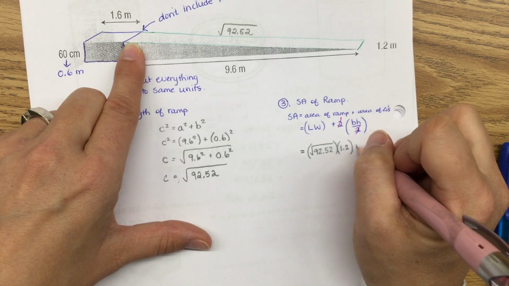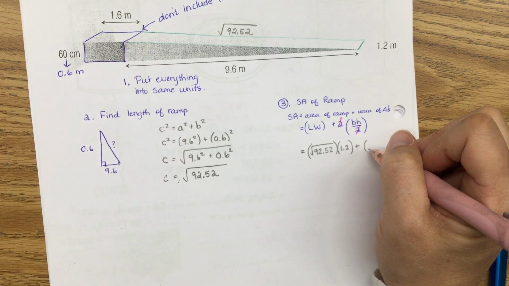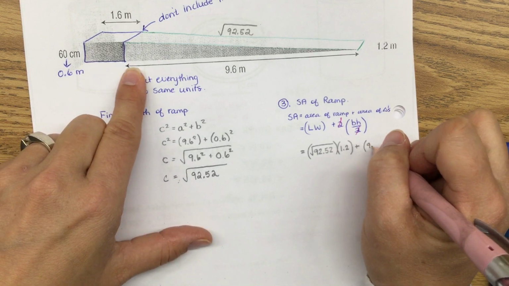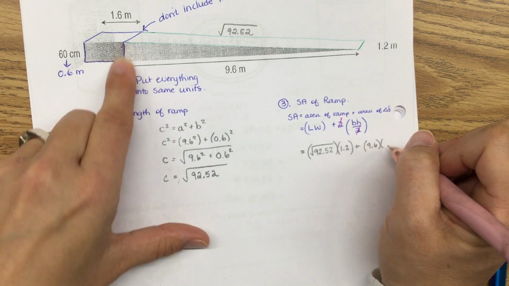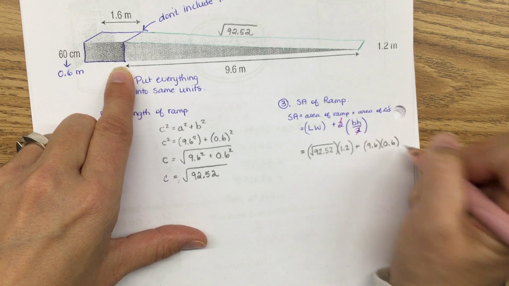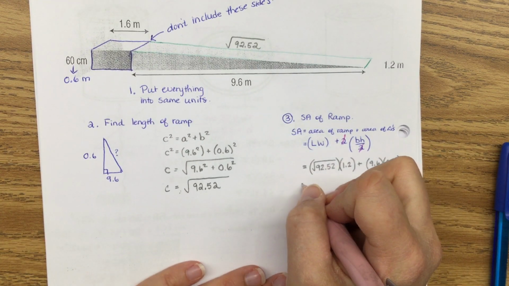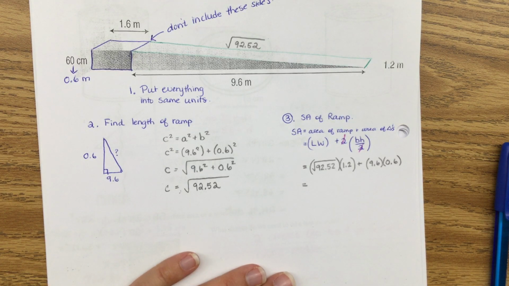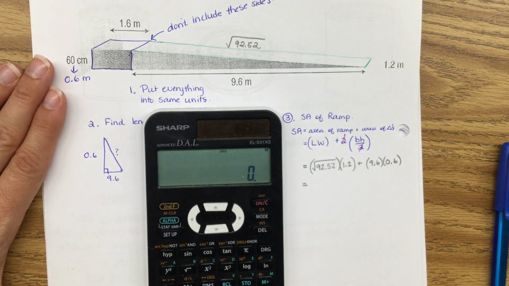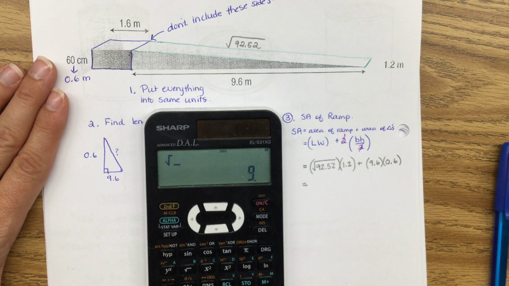Okay, and then we're going to add that to our base, which is 9.6, times our height, which is 0.6. Okay, hey, that's looking not bad. Okay, so let's calculate that out. Okay, so I'm going to take my calculator. I'm going to go root of 92.52 equals times 1.2 equals, and I'm going to add, and in brackets, 9.6 times 0.6.